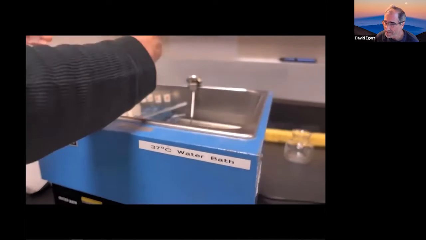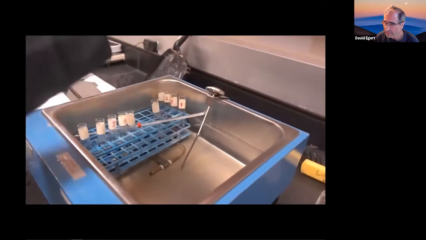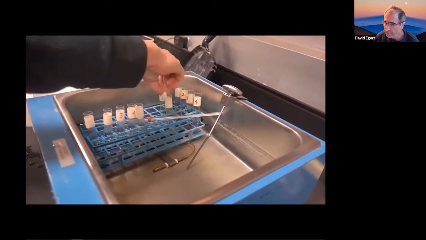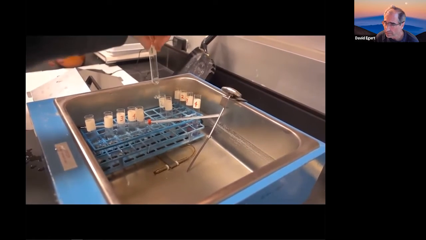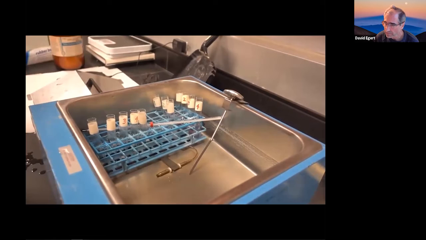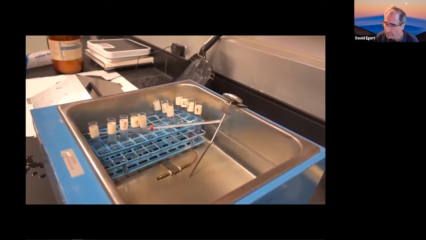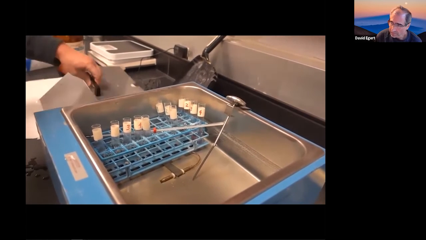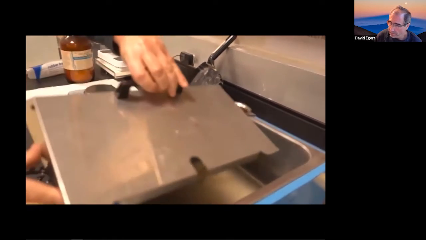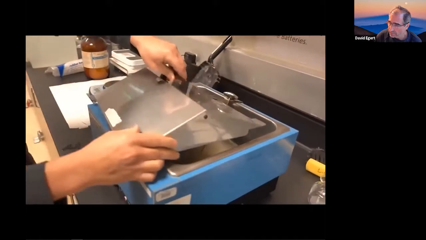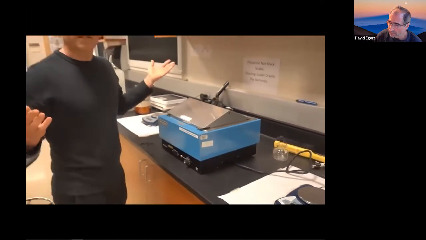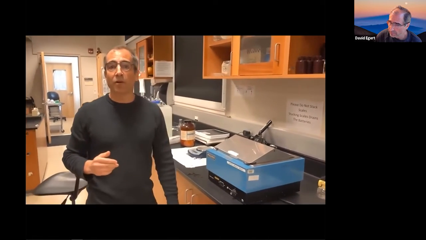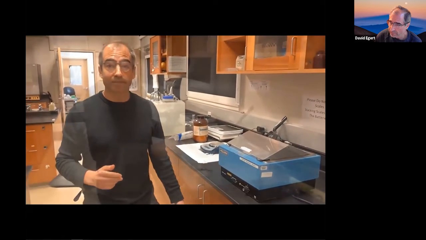Here we see test tubes 3, 2, and 1 are joining the test tubes from parts 2 and 3. And we're gonna close this puppy up and come back in a half an hour or so and see what happened.